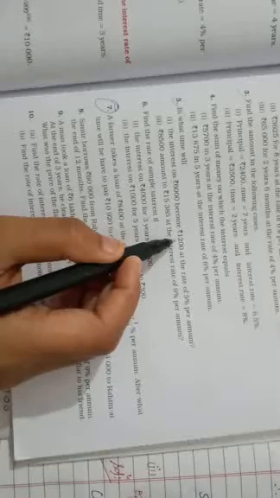Okay. The next question is question number 5. In what time will, here we want to find the time. The first question is given: the interest on 6,000 became 1,200 at the rate of 5% per annum. Here P equals 6,000 and SI, or you can say I, interest, equals 1,200 at the rate 5%. So here we want to find the time, that is T.